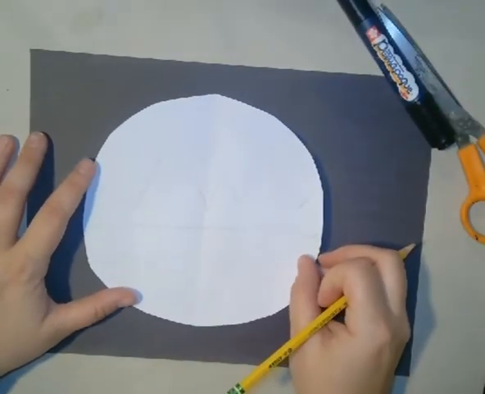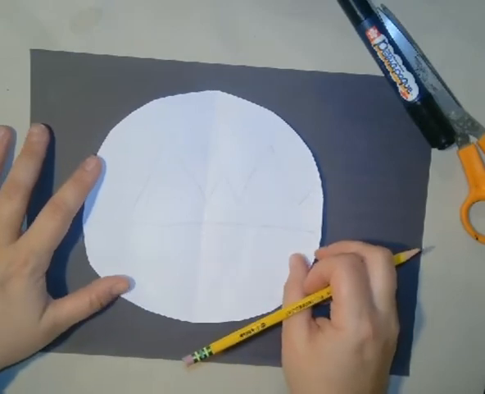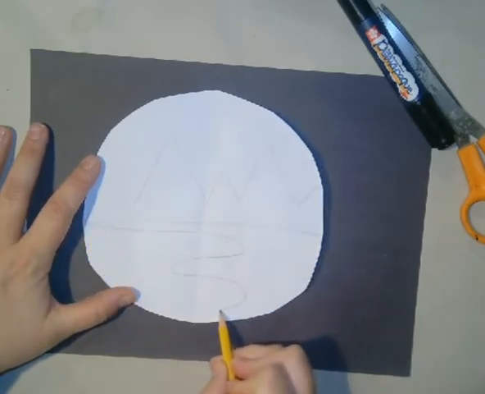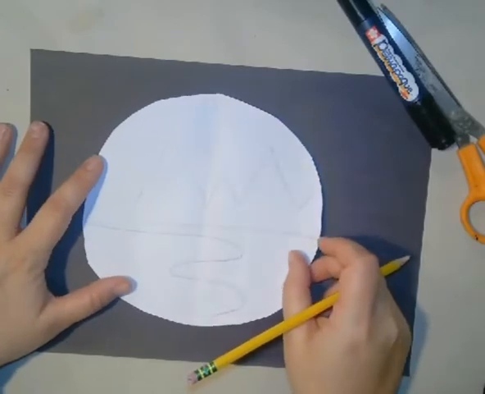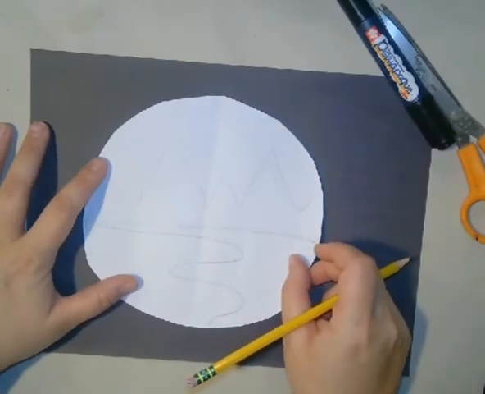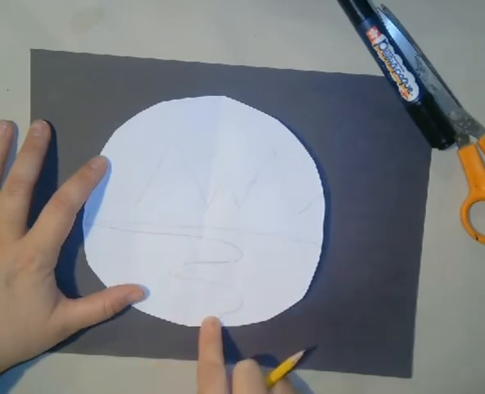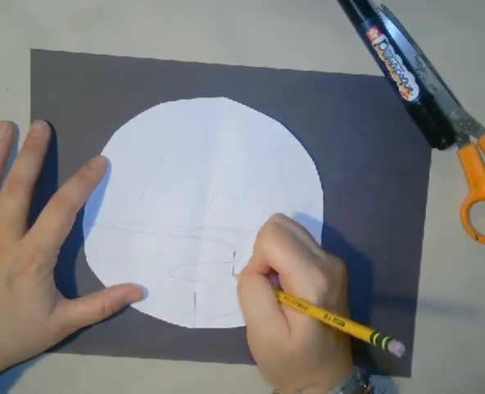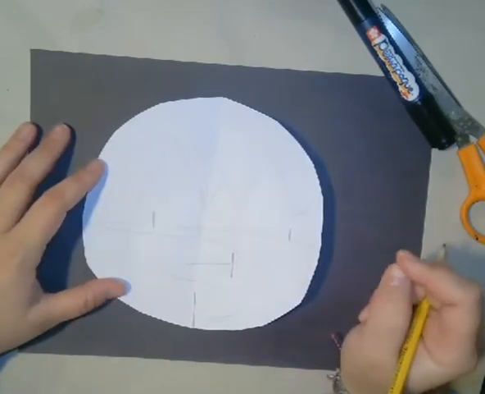Okay. And then you're going to add your own details. Just like we saw in the PowerPoint, you could add a winding path. In this one, I turned that path into a river. You want to think about perspective and where you will show how things that are far away will be smaller and things that are close up will be larger. So I'm going to draw a large tree trunk, a medium tree trunk, and a smaller one. And I'm going to put another small one over here.